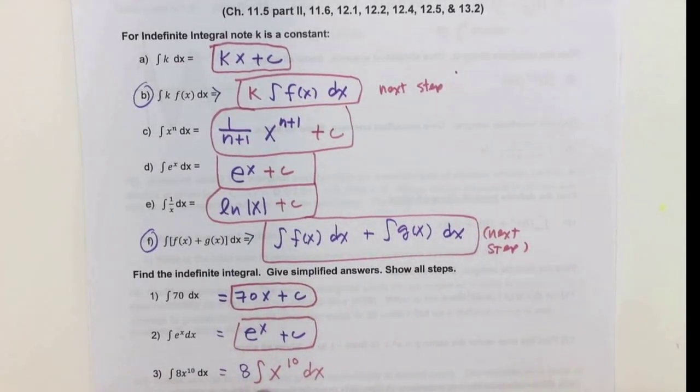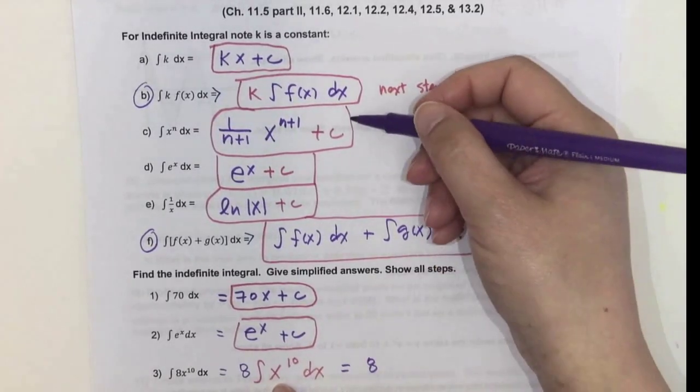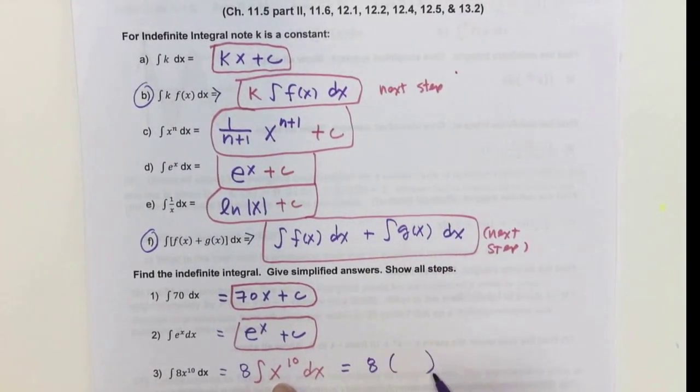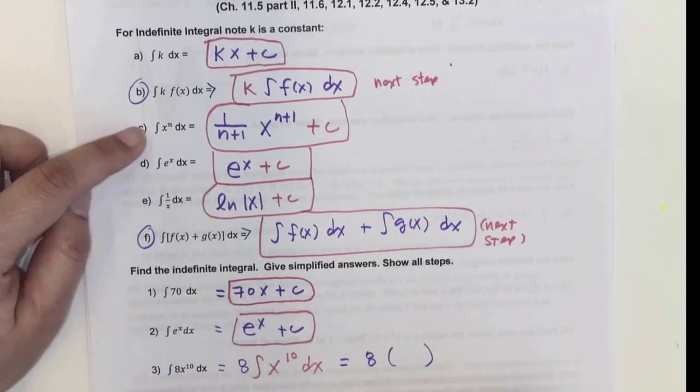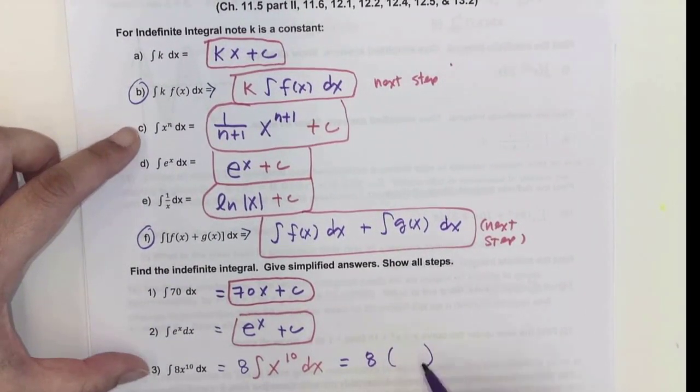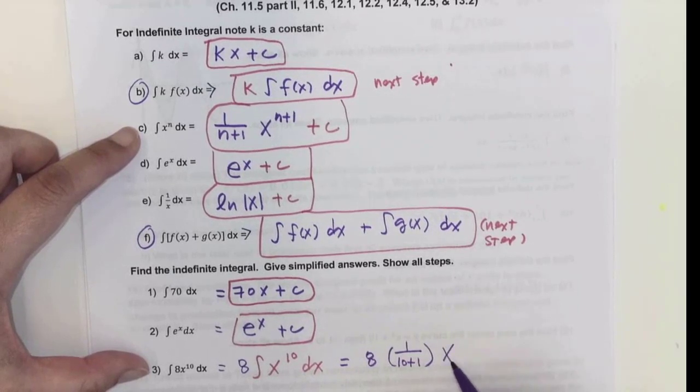So for that, we are going to do what? Like, the 8 stays outside, and then for x to the 10 power, following this property, we will do what? Multiply. Okay, this is the same as this property. 1 over 10 plus 1 in the denominator, and x also raised to 10 plus 1, right?